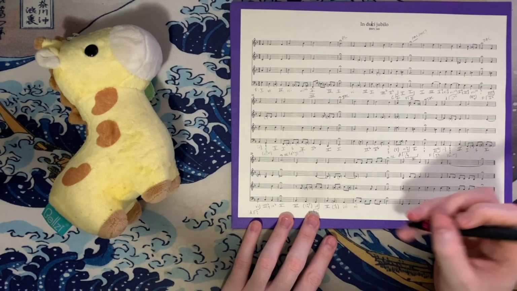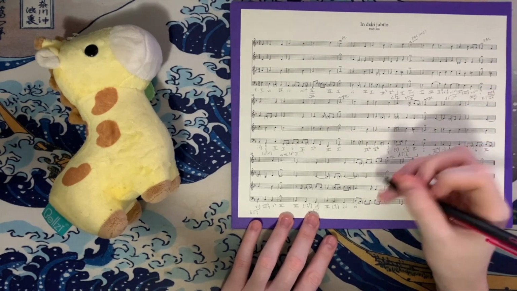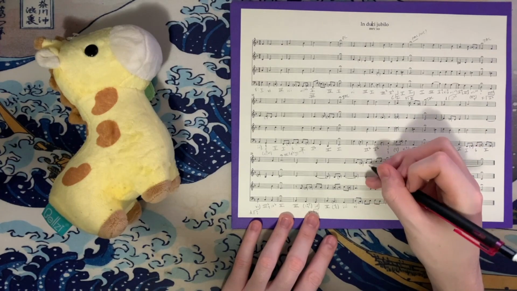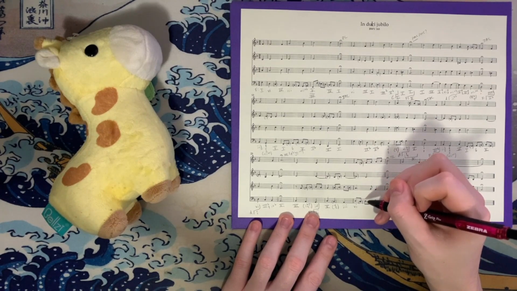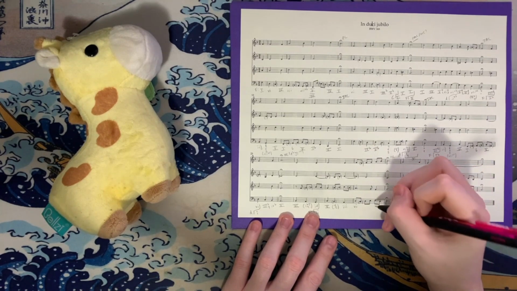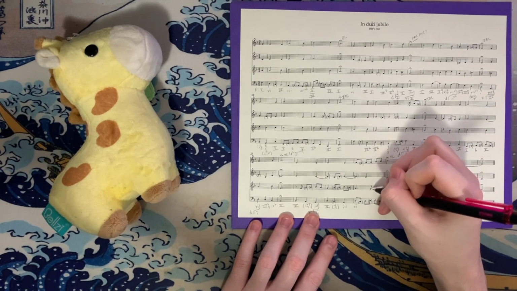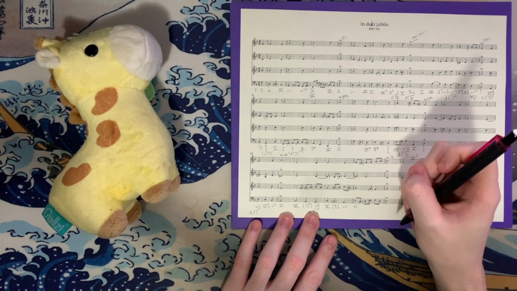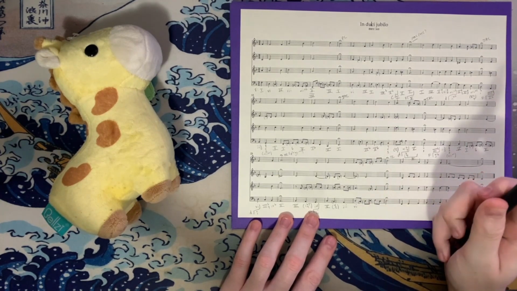But then we go to 6, neighboring 7th in the bass, neighbor tone in the melody, and then we have D, A, D, and F. Typically we see a D minor chord in first inversion here, but because of the neighbor tone, we're seeing D minor in root position. We don't need to reanalyze this. We have a passing tone, a little delayed neighbor tone here, delayed passing tone here, and a passing tone in the melody as well.